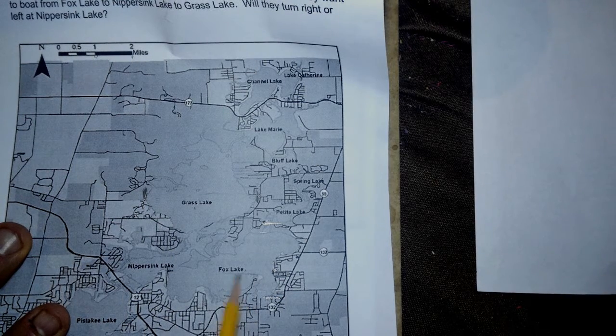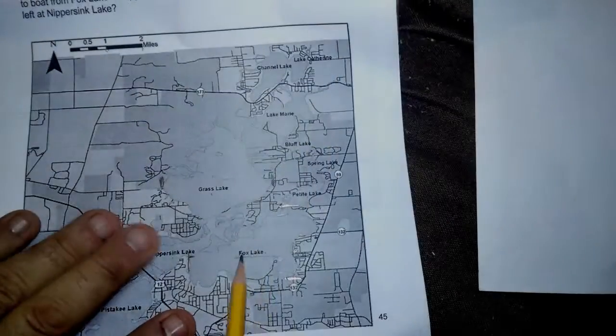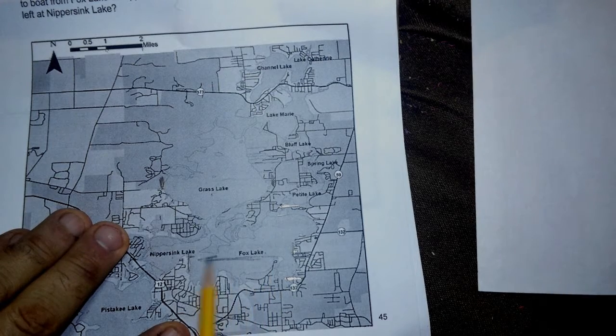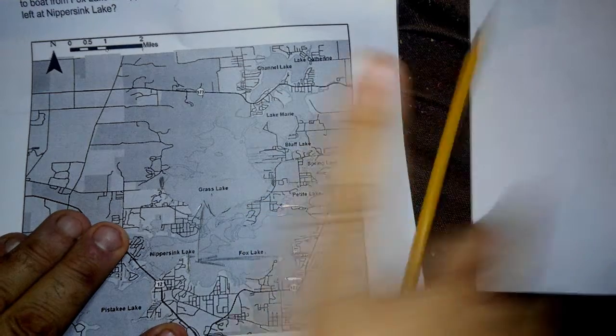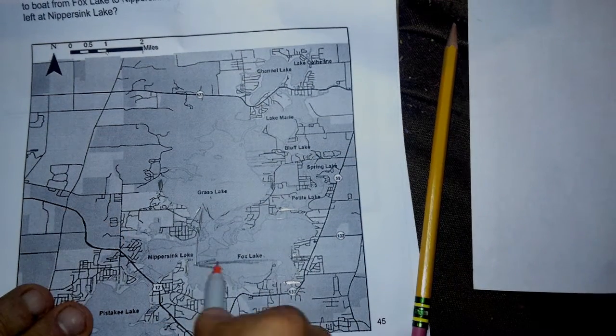So as they're going this way, what we need to do is turn our map. Hang on a second. I'm going to first draw my arrows. And then it's like that. That's got a better marker here.